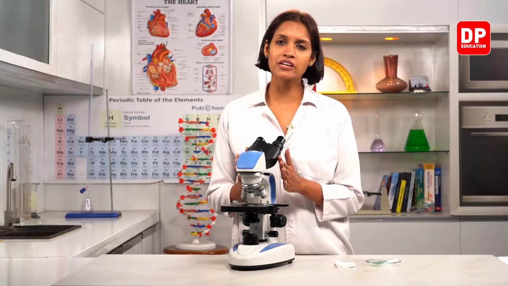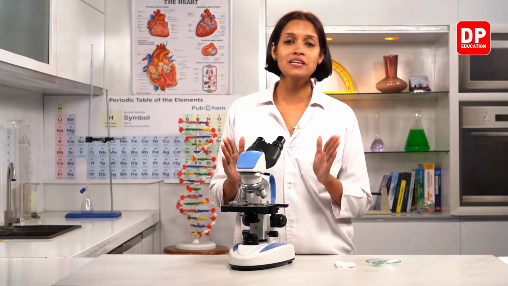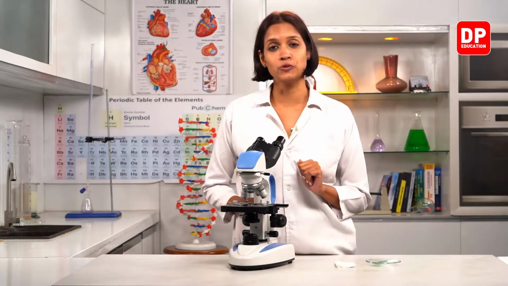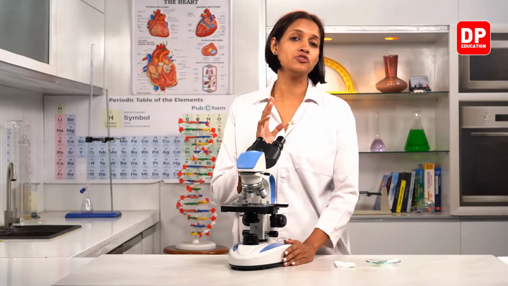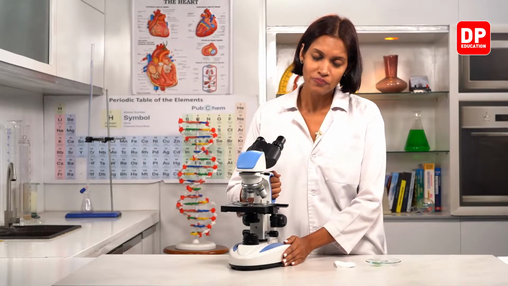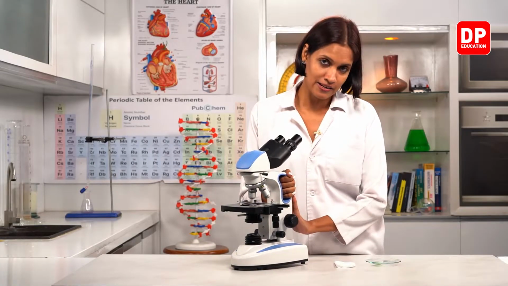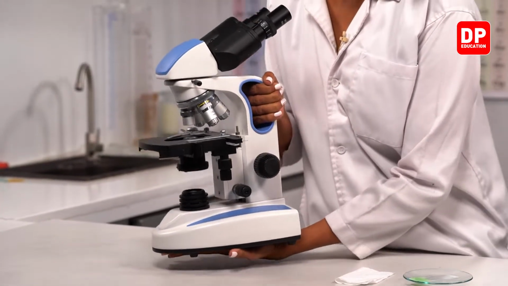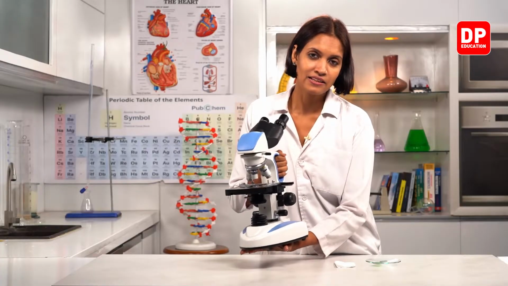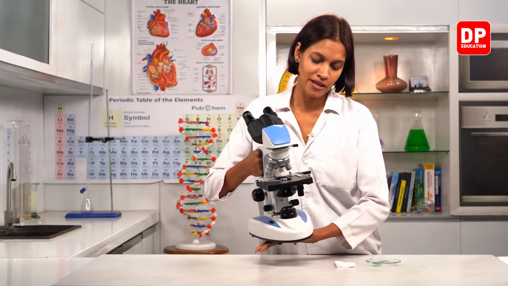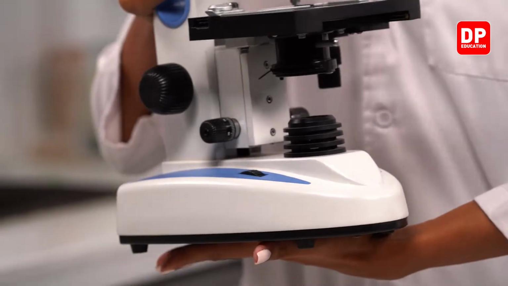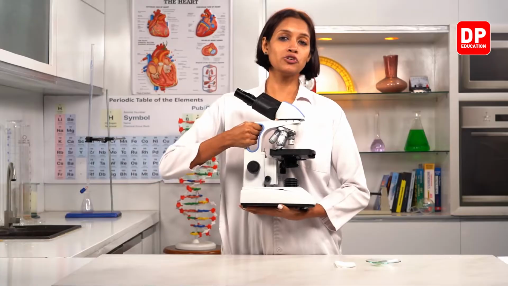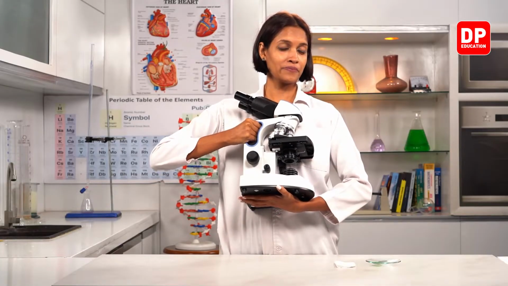Now, when we carry the microscope from one place to another, we should make sure both hands are used, okay? The dominant hand should always be used to hold the handle, and then we have to keep the other hand under the base, like this, right? When we take it from one place to another, slowly place it like this, and keep it closer to your body, towards your body, right?